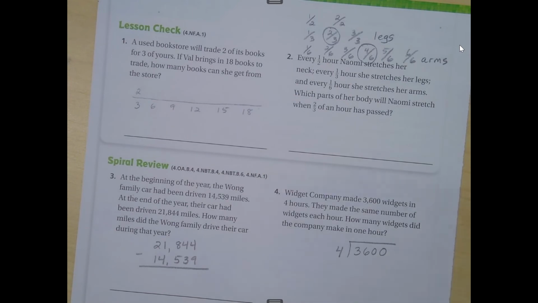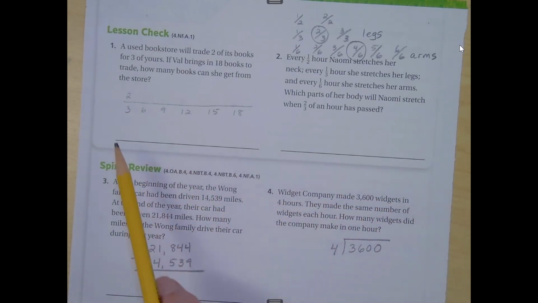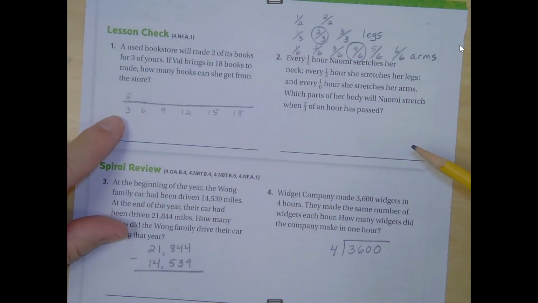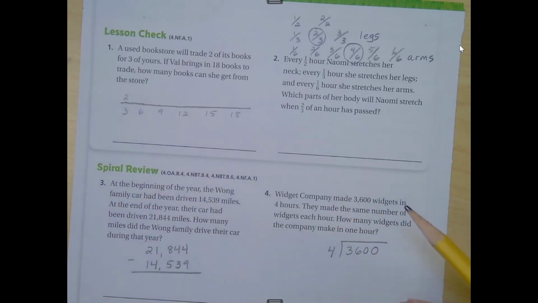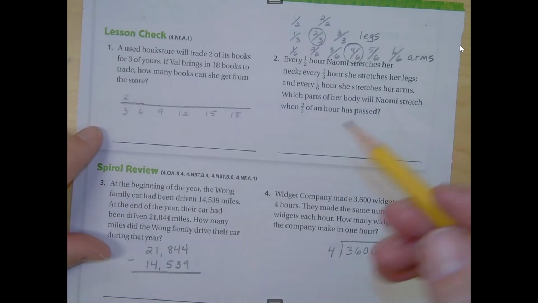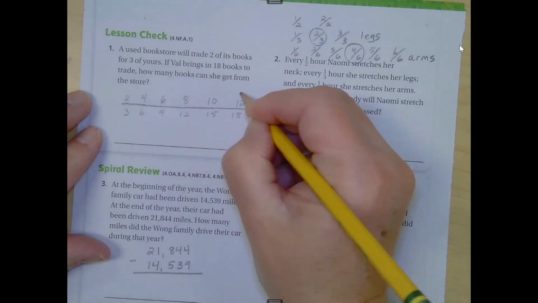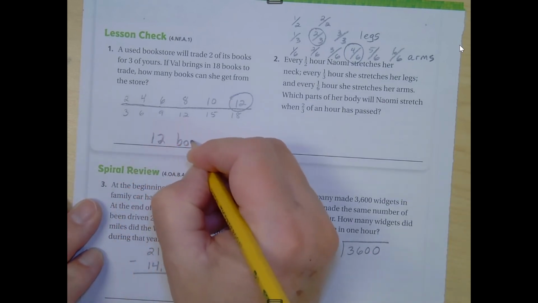A used bookstore will trade 2 of its books for 3 of yours. If Val brings in 18 books to trade, how many books can she get from the store? Okay, this is a chart. So if I start on the bottom and I count by 3s, 3, 6, 9, 12, 15, 18, and then for every 3 of yours, they're going to trade 2. So 2, 4, 6, 8, 10, 12. So how many books can she get from the store? She can get 12 books.